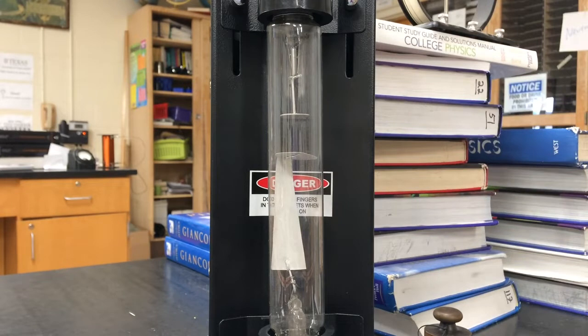Now we can't look at an individual electron. That would be really hard to do. There's a gazillion of them being made every second. But this device lets us see what would happen to the path of a single electron. Let's look at how.